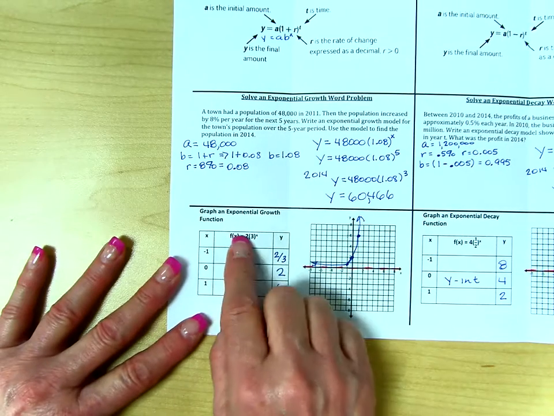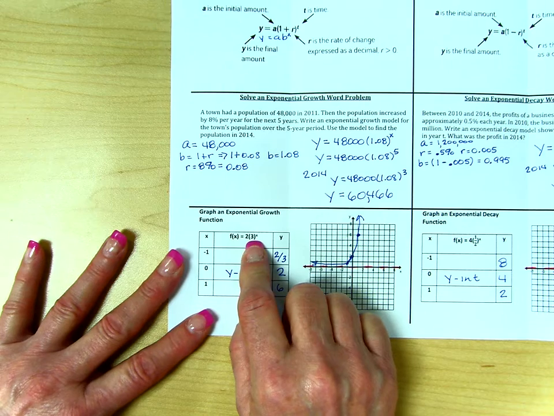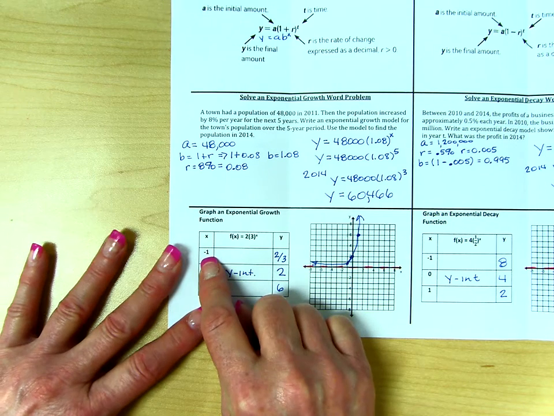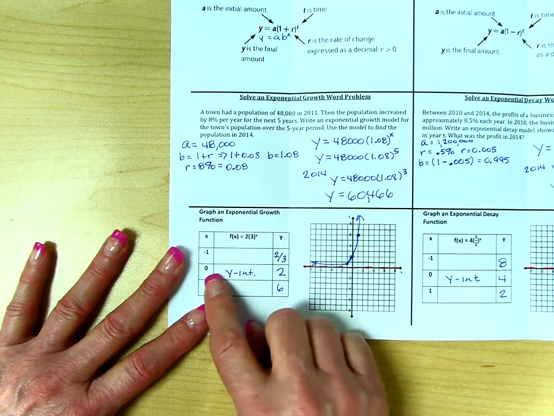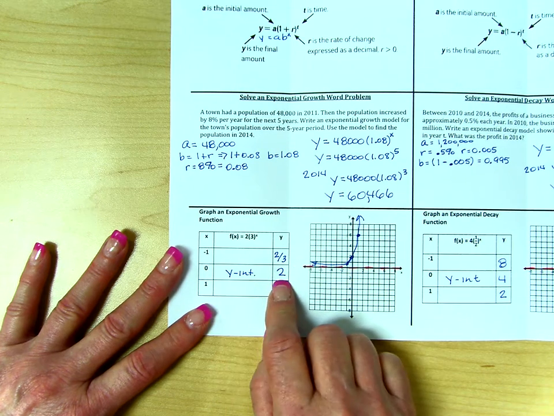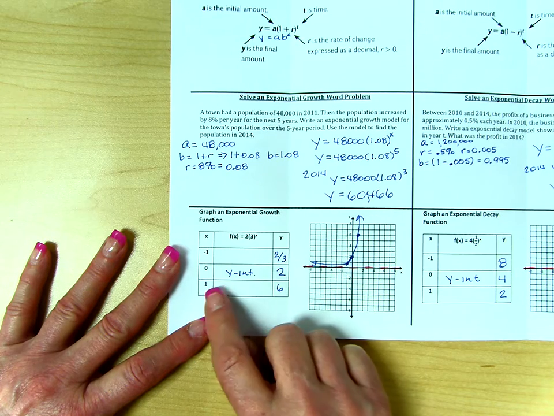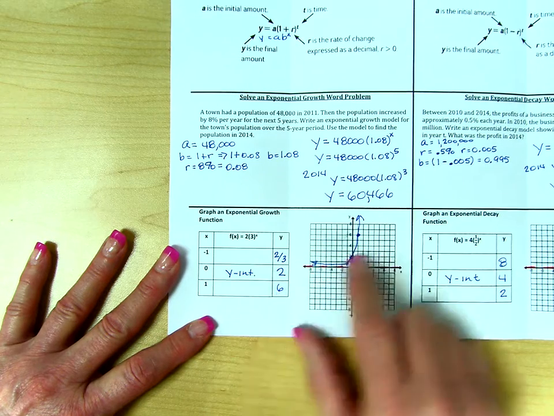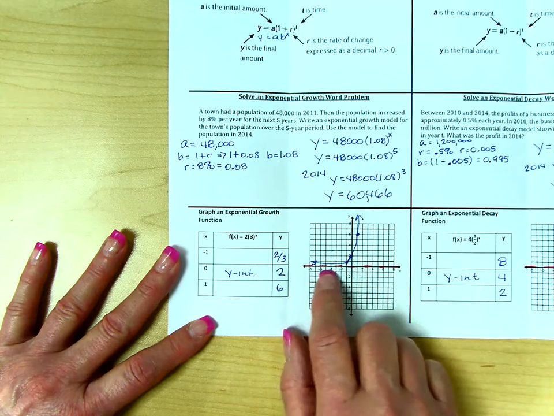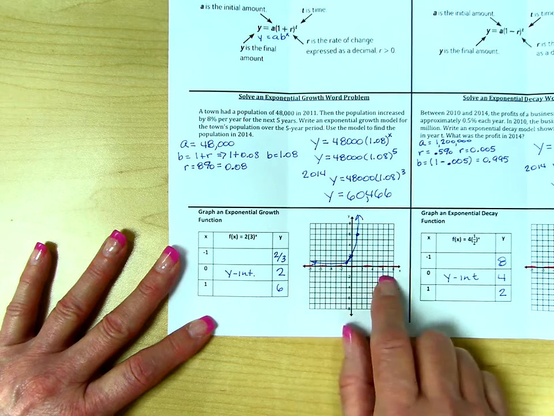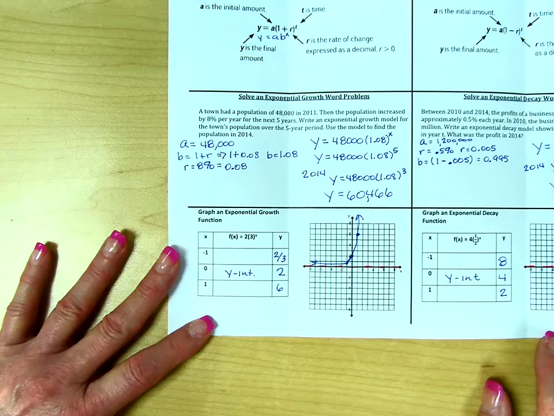For a graph, we've been given an equation, so we put this into y equals in the calculator, go to the table, we find out that -1 is 0.6667, which is actually 2/3. 0, which is our y-intercept, gives us a 2, and we see right there A is equal to 2, and then 1 gives us a 6. Plot those 3 points, connect them, and remember that we have this asymptote at y equals 0, so the curve will never go below the x-axis.